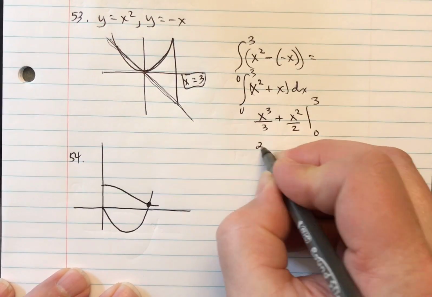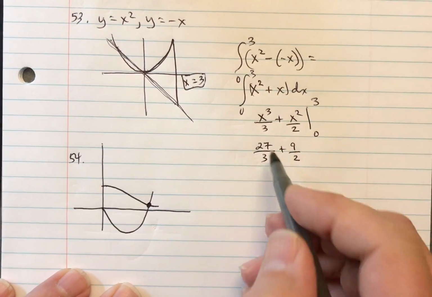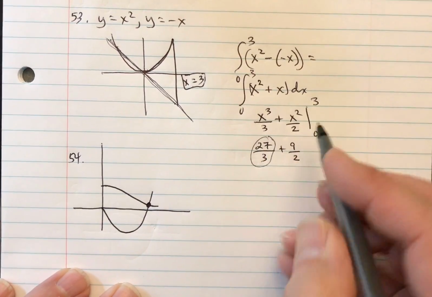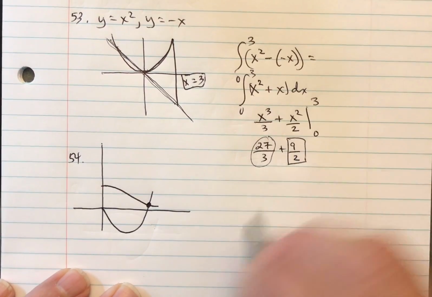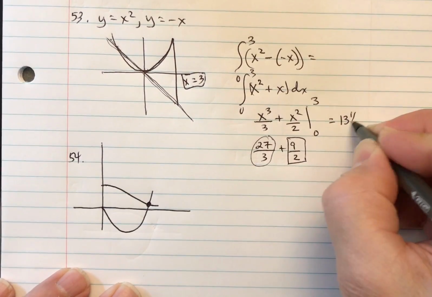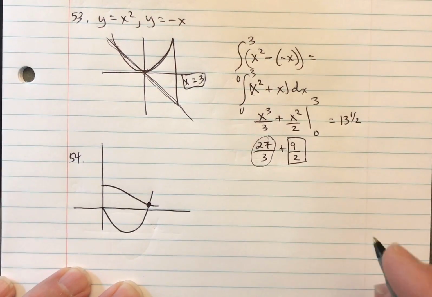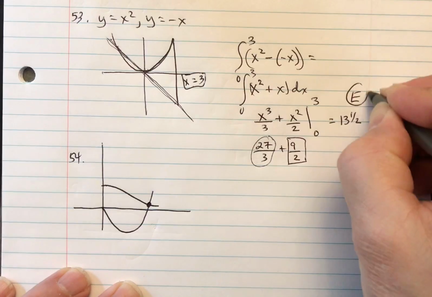And so we get 27 over 3 plus 9 over 2. And this turns out to be 9 plus 4.5. So we end up with 13.5. And the correct answer there will be letter E.